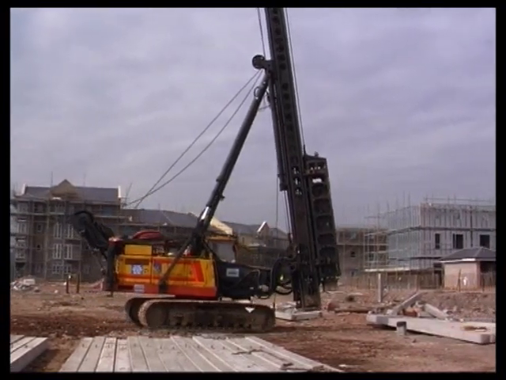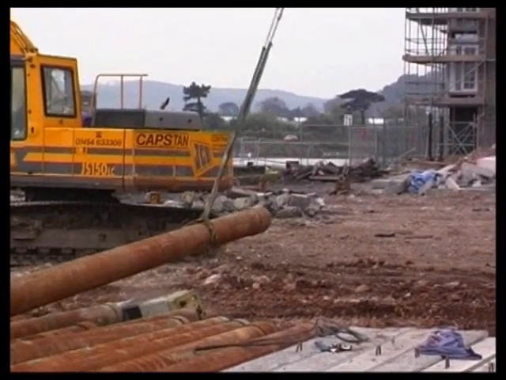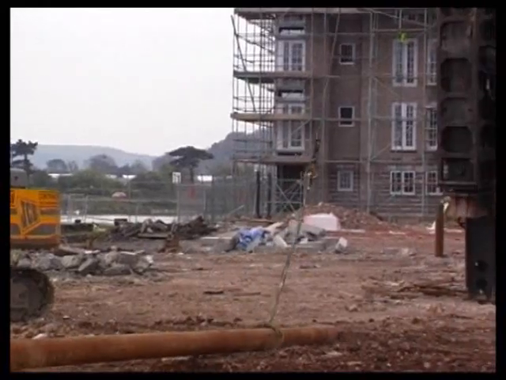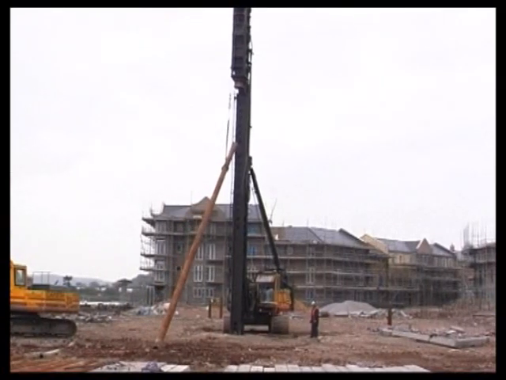Where obstructions in the ground forced the concrete piles out of position or broke them, stronger but much more expensive steel piles were driven alongside.